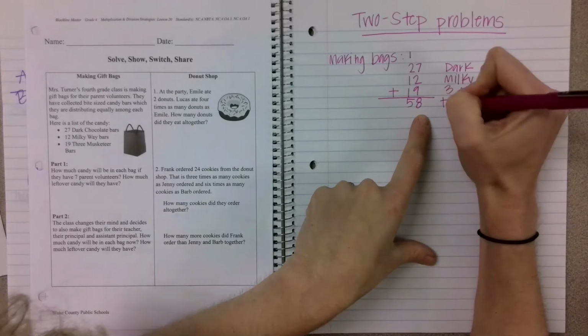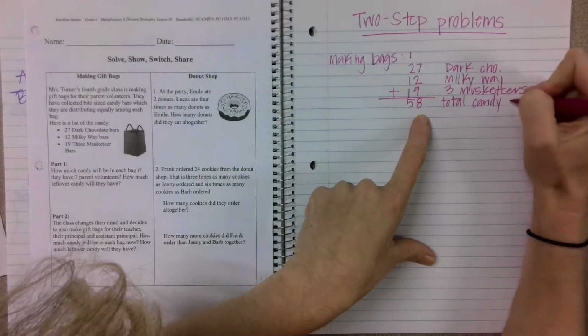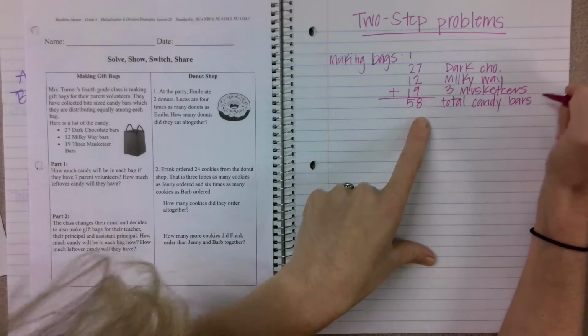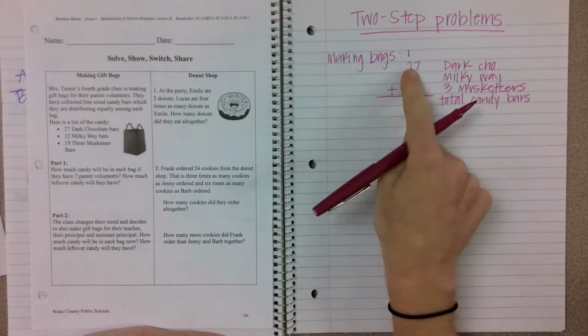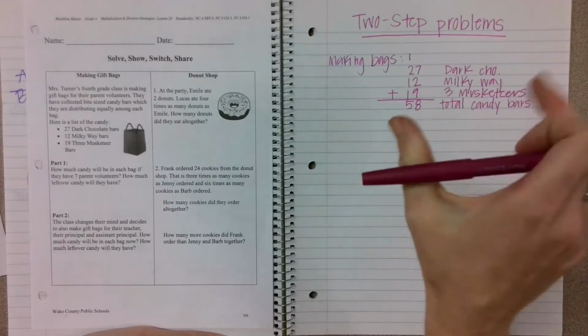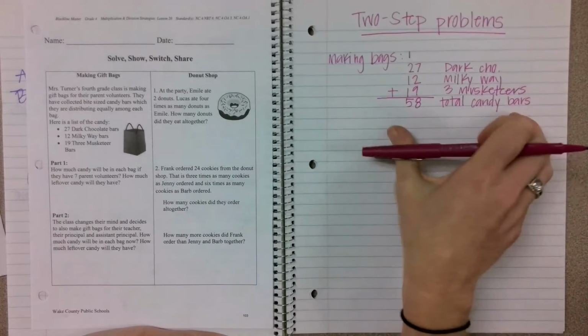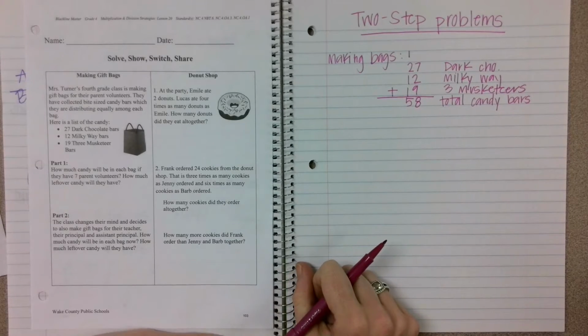58 total candy bars. So you can see here, if I said how many dark chocolates were there, you can say 27. How many Three Musketeers? 19. We're able to find this quickly on our notes, so we know exactly what each number represents.